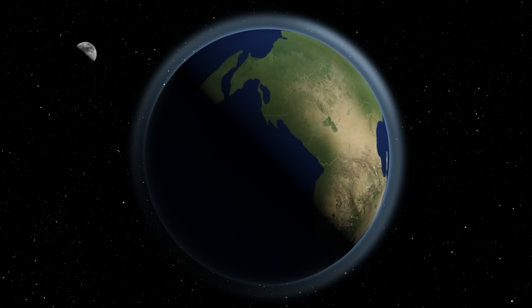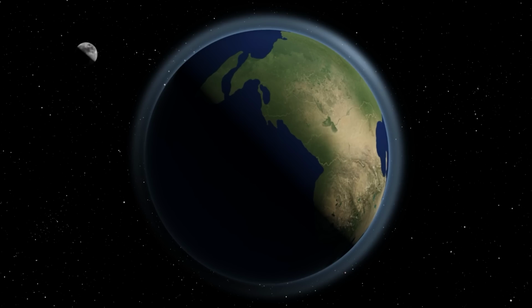By the way, I'm not drawing this to scale. Think of this as an exaggerated diagram, and forgive my quick rendition of the Earth. This is just for demonstration purposes.